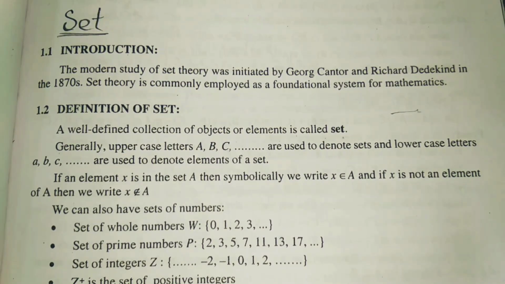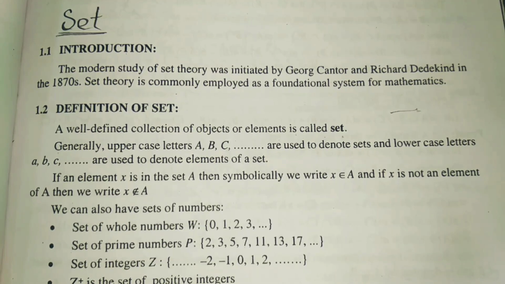Today in this video lecture we discuss set theory. Set is part of modern algebra or abstract algebra. Abstract means something we are supposed to visualize or think of. So what do you mean by a set? A set is a well-defined collection of objects or elements.